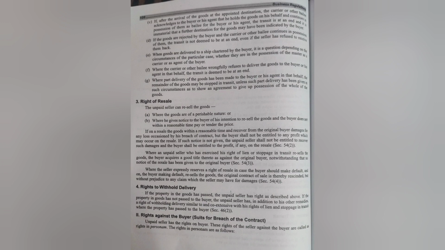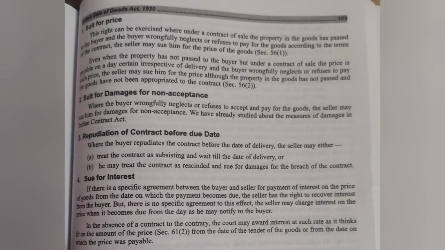What can the seller do against the buyer? He can take him to court and sue him as a person. First of all, he can sue him for the price: so-and-so payment has to be made for that price, and he can try to recover it by taking him to court.